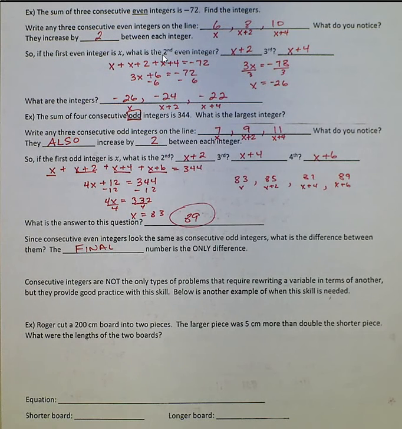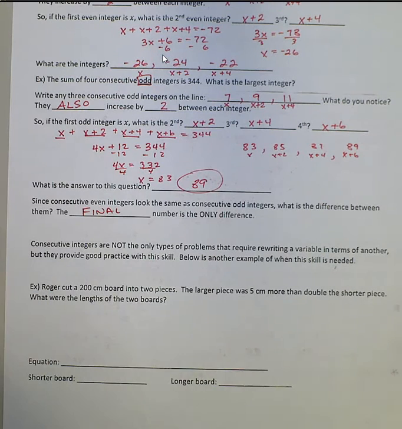Consecutive integers are not the only types of problems that require rewriting a variable in terms of another, but they provide good practice for the skill. Below is another example of when this skill is needed. So let's look at this. Roger cut a 200 centimeter board into 2 pieces. The larger piece was 5 centimeters more than double the shorter piece. What are the lengths of the 2 boards?